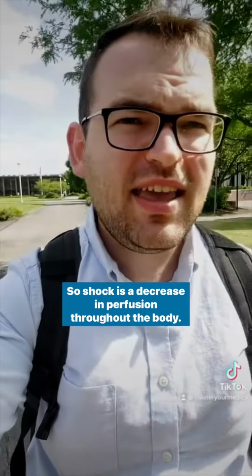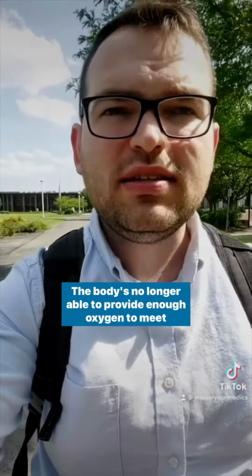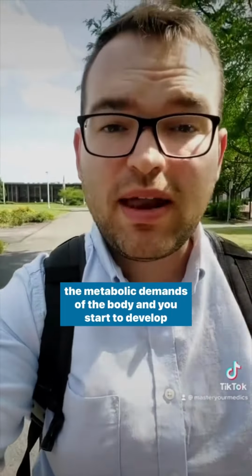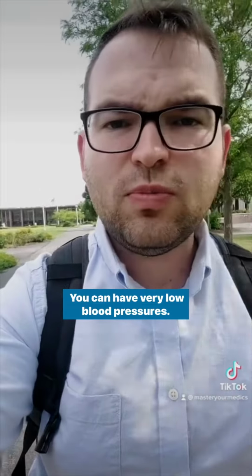So shock is a decrease in perfusion throughout the body. The body's no longer able to provide enough oxygen to meet the metabolic demands of the body, and you start to develop dysfunction, right? You can develop multi-organ failure, you can have very low blood pressures, you can have high heart rates depending on what's going on, and these people look sick.